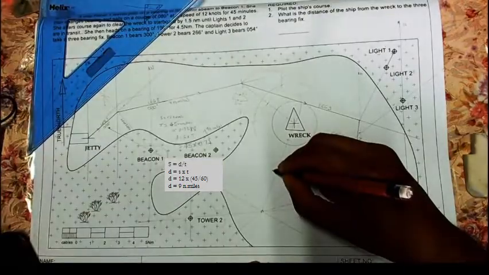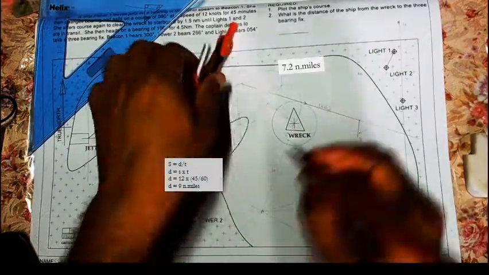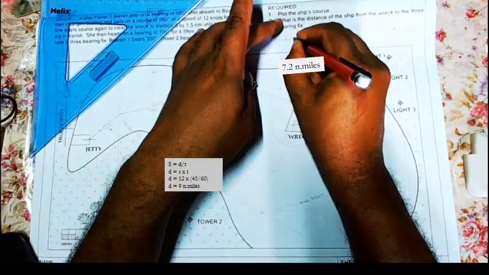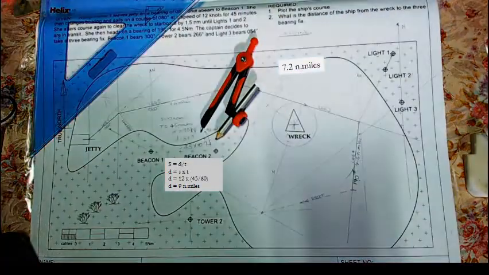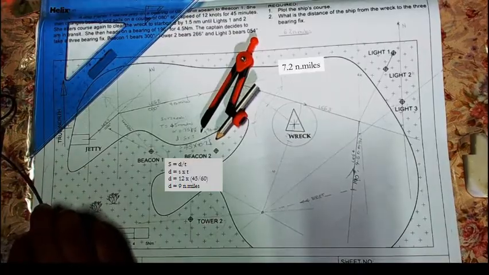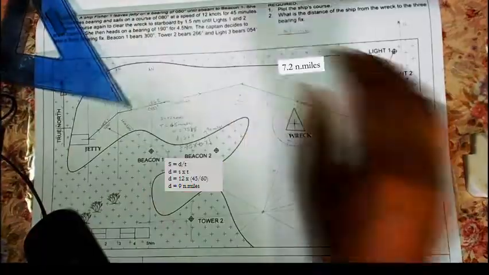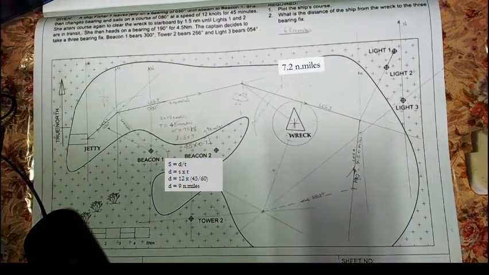Right, so what I'm going to get there is 7 nautical miles. Right, don't try to follow what I've written there, actual answer should be 7.2 nautical miles. It's getting maximum of 6, then plus 1.2 is going to give you 7.2, not 6.2. Right, so that's the end of this question.